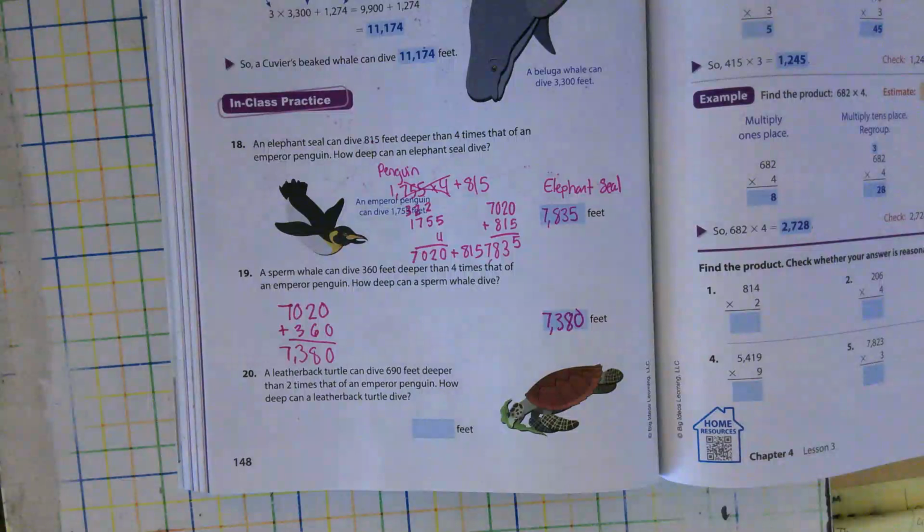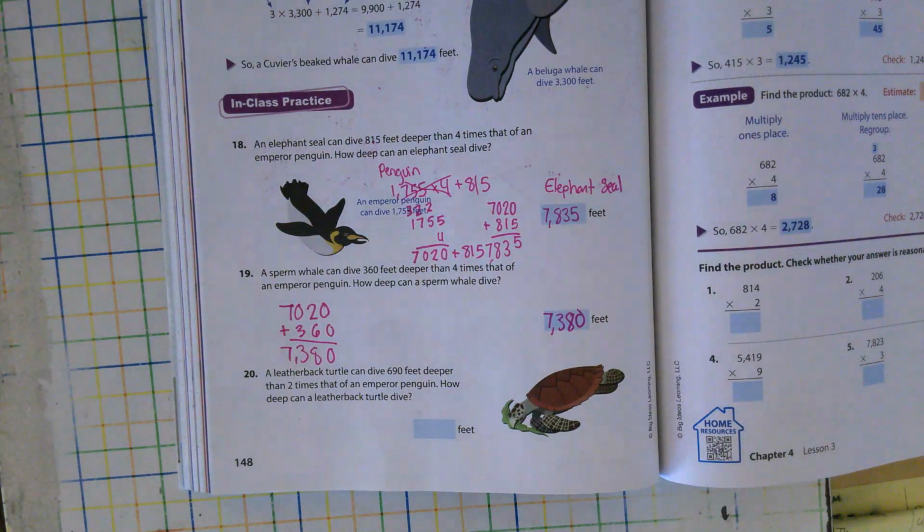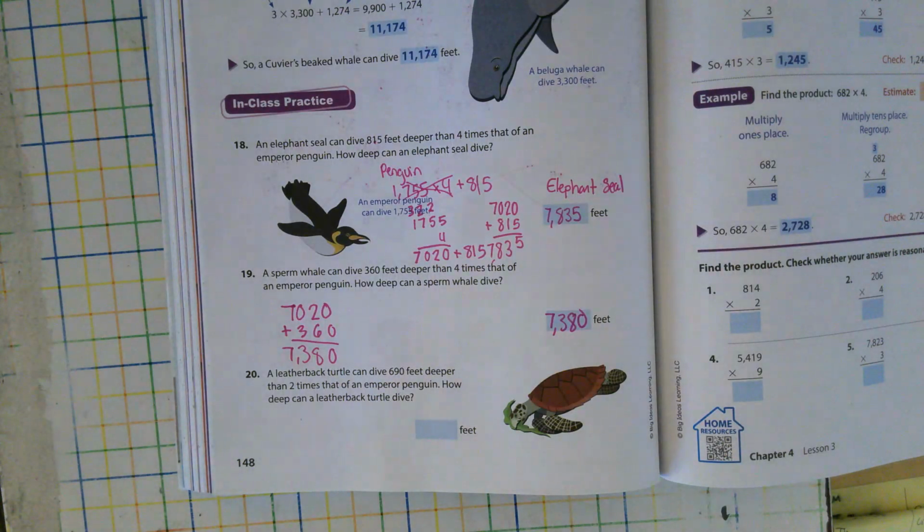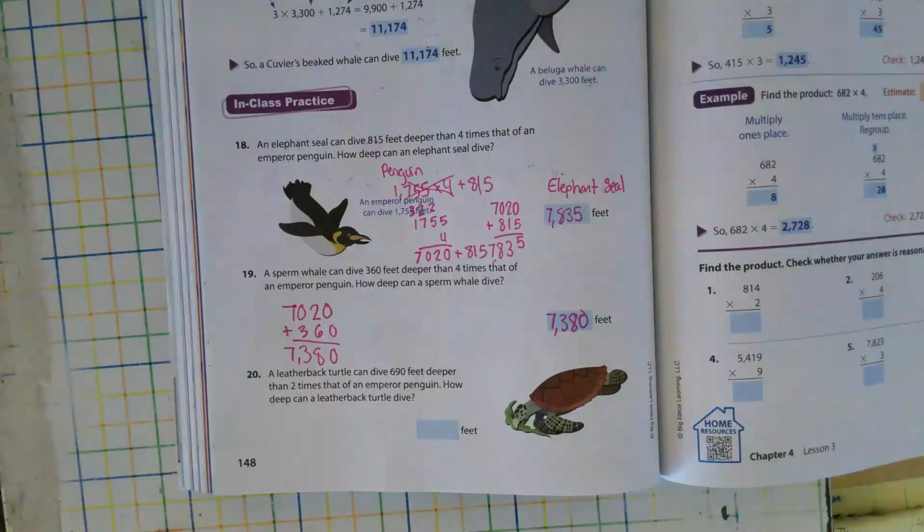Number 20. A leatherback turtle can dive 690 feet deeper than 2 times that of an emperor penguin. How deep can a leatherback turtle dive? Can somebody tell me the equation I have to use for this? Landon, tell me my equation.